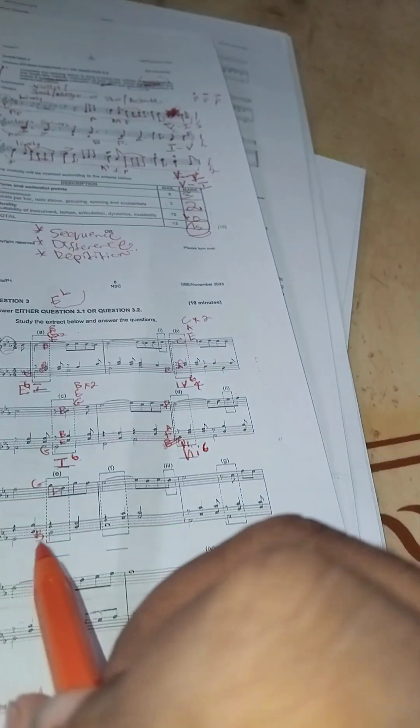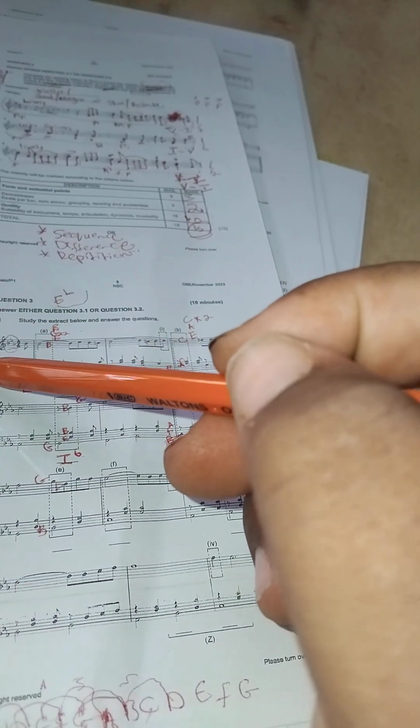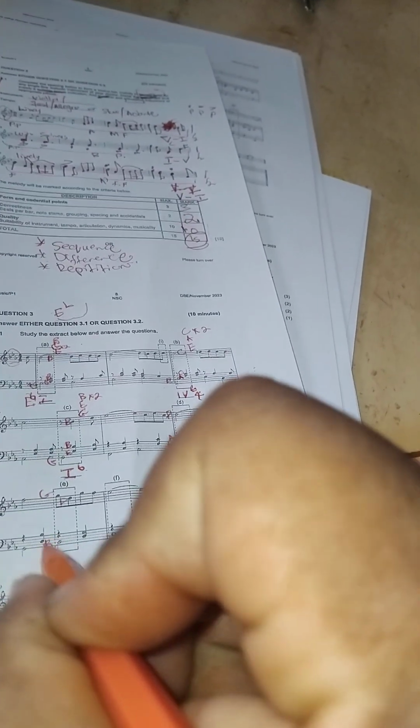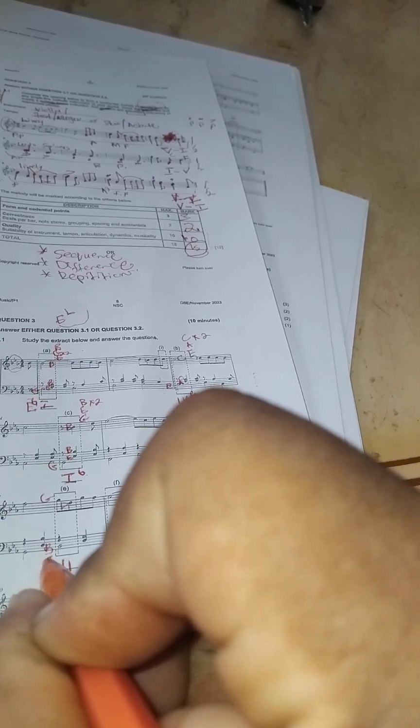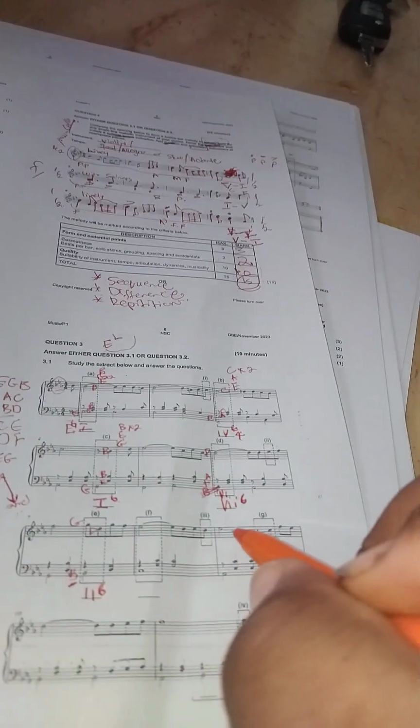Correct. Then you check B D G. Do we have anything here? B, D, G, it's II again. But now the bass note is B. So B is the one in the middle. It makes it first inversion. So it's II 6. You go to the next one.